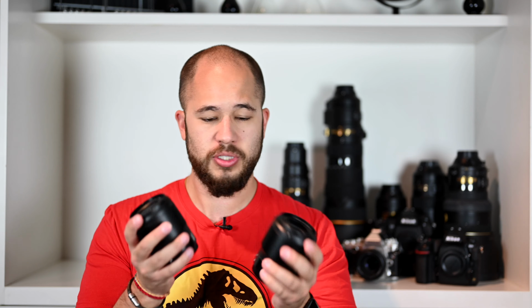They're both 1.8 primes and we're going to have a look at which one of these performs best and which one is going to be the one that's right for you. I know my favourite between these two, and that is the 50mm 1.8, but that is obviously down to the particular focal length that I like shooting with.